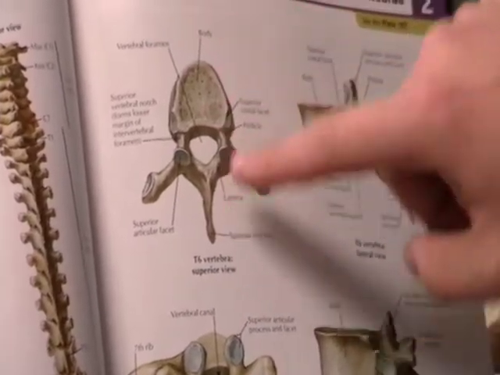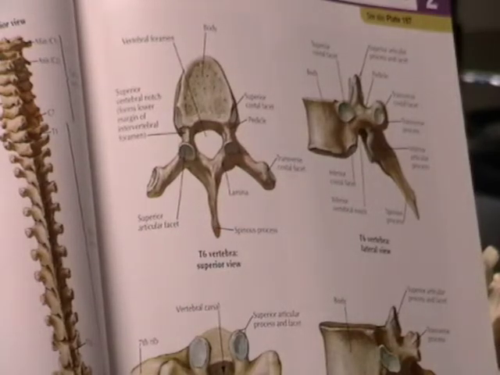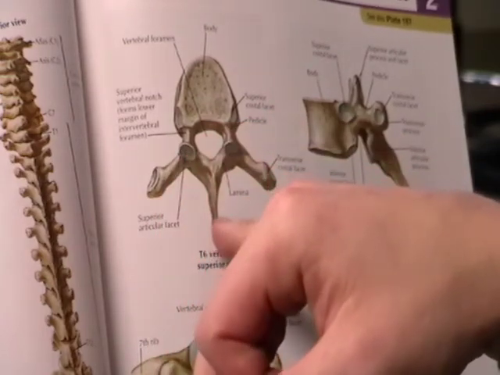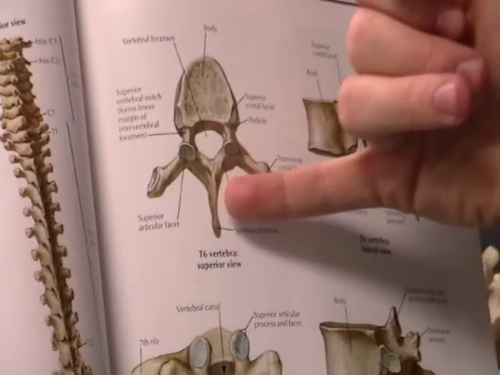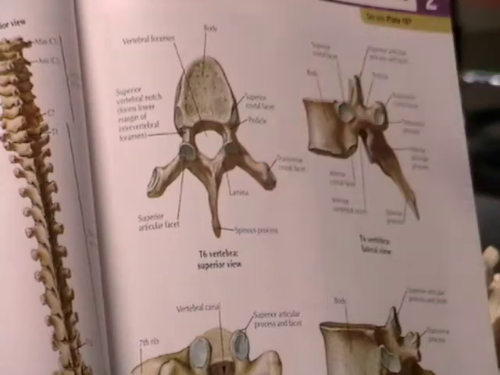Now, thoracic vertebrae are going to be bigger than cervical vertebrae just because they're withstanding more force and body weight. You can see the spinous process is longer and a little bigger, and the difference between a thoracic vertebra and a cervical vertebra is that you just see one bone. It doesn't bifurcate like the cervical vertebrae.